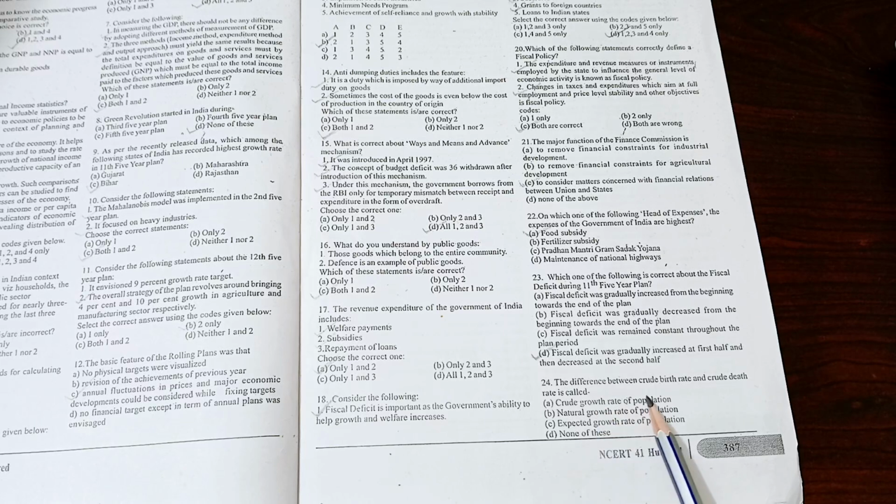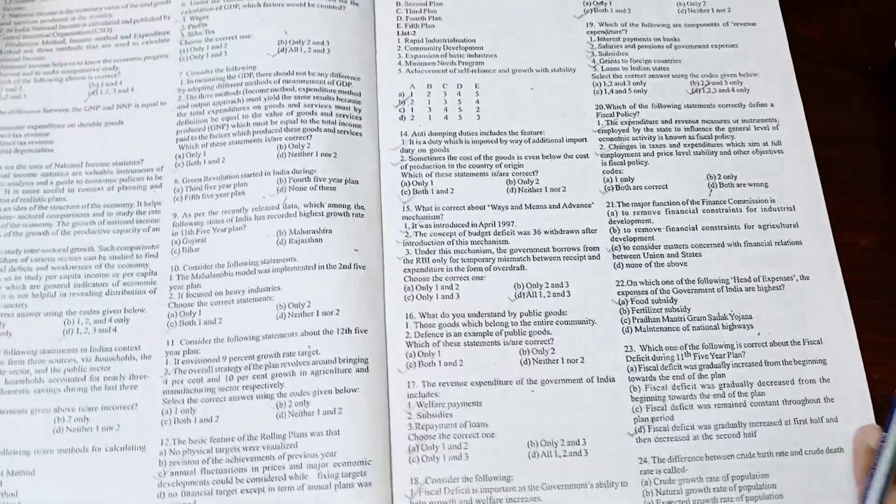The difference between crude birth rate and crude death rate is called crude growth rate of population, natural growth rate of population, expected growth rate of population, none of these. इसका आंसर है ऑप्शन डी, none of these.